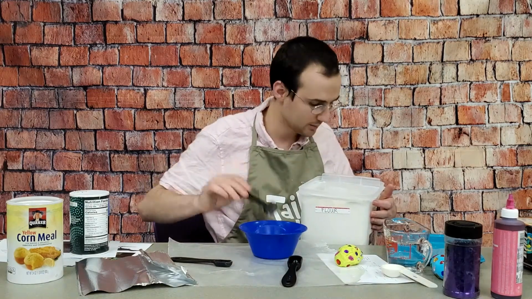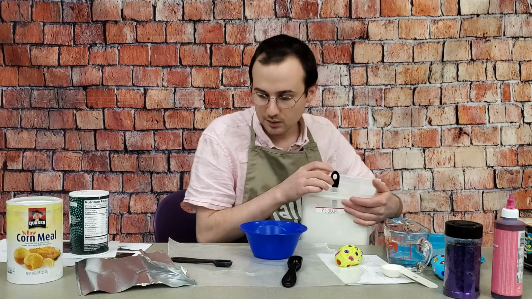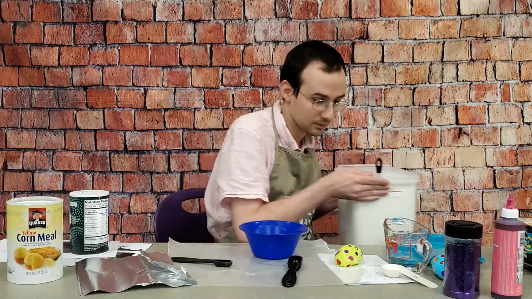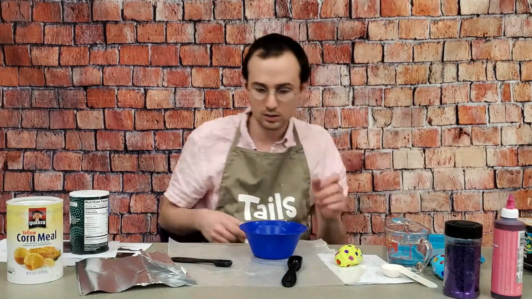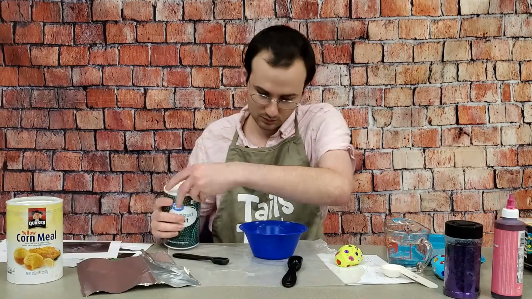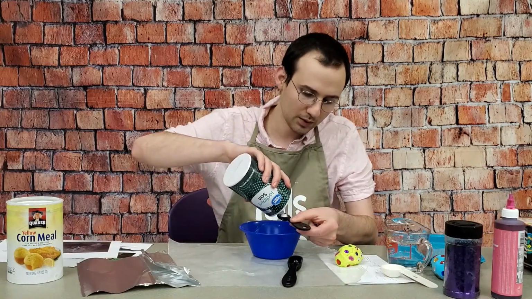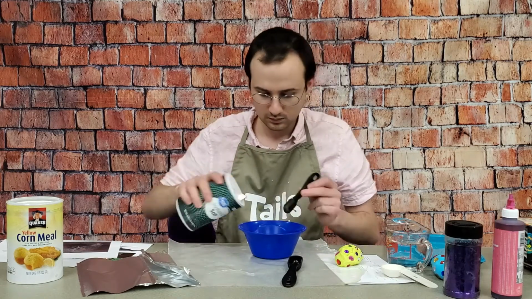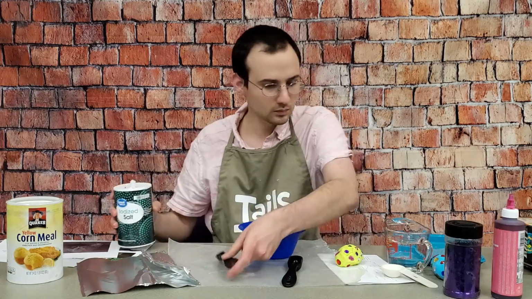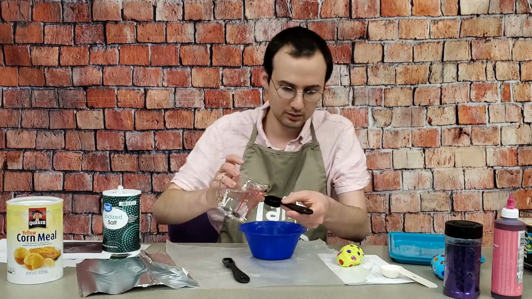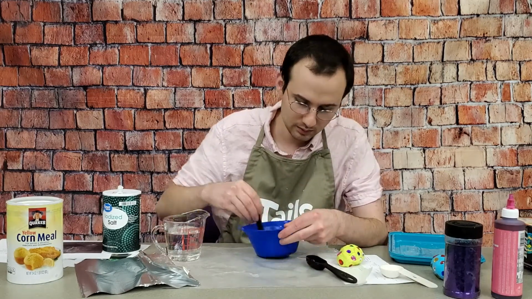If you counted, that was 2 teaspoons of cornmeal and 4 teaspoons of flour. So it's a 2-to-1 ratio. And then we're going to add in 2 teaspoons of salt. And that's to preserve it and make sure that the dough doesn't go bad while it's drying. A little bit extra. And then the last thing that we need is water. Mix this together.